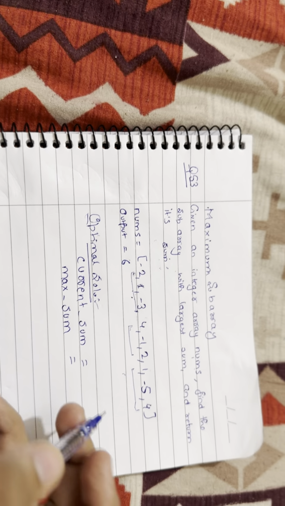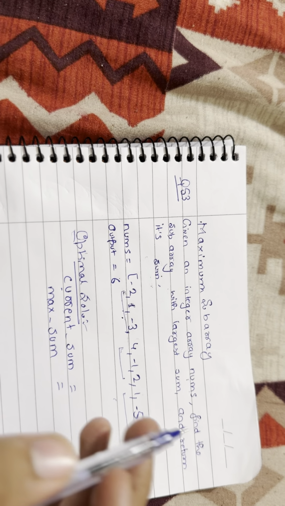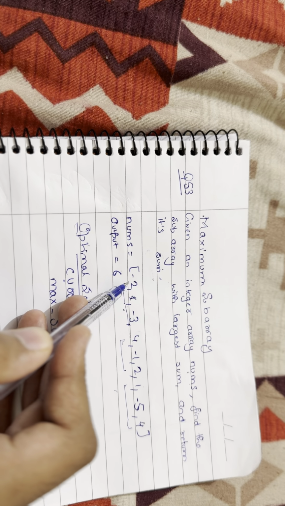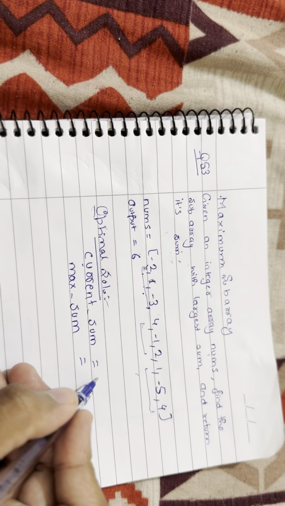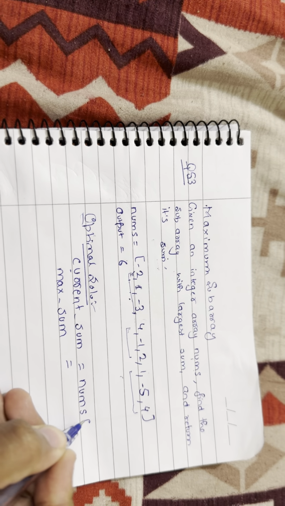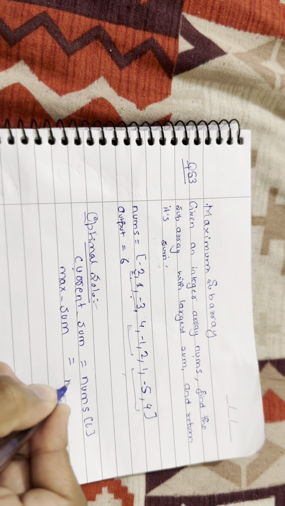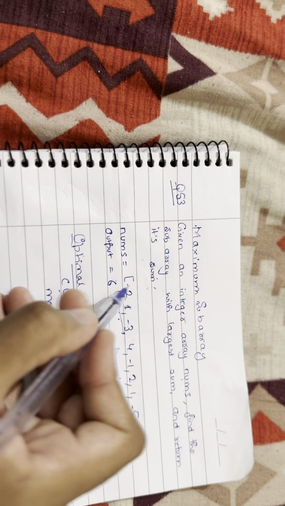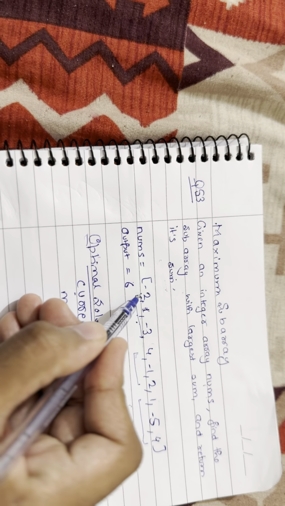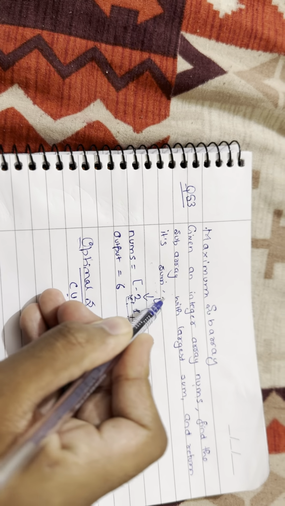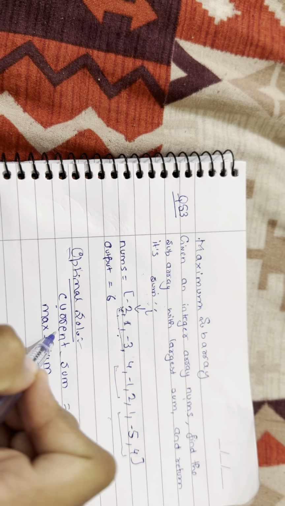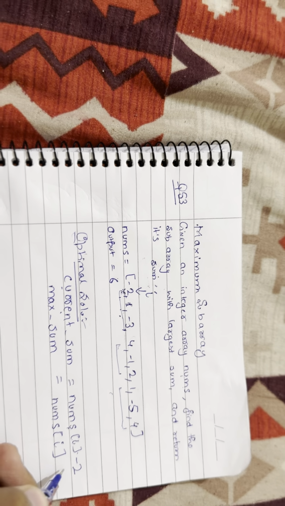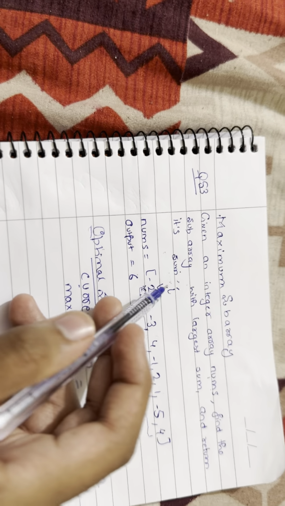So it's the current sum. The current sum will store the result at the current position. We will analyze nums of I, and I will move from 0. As you can see, the I position belongs to here. So here the current sum would be -2, and the maximum sum is also -2. Okay, so we will move on.